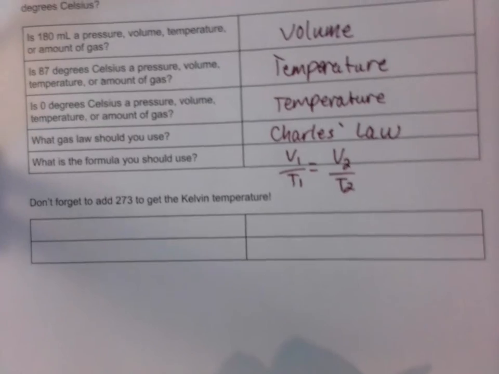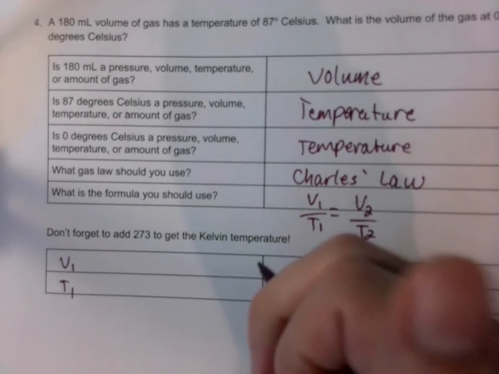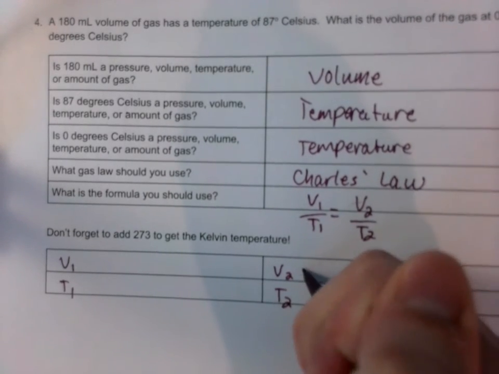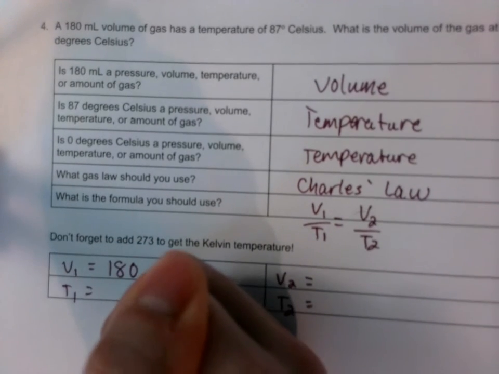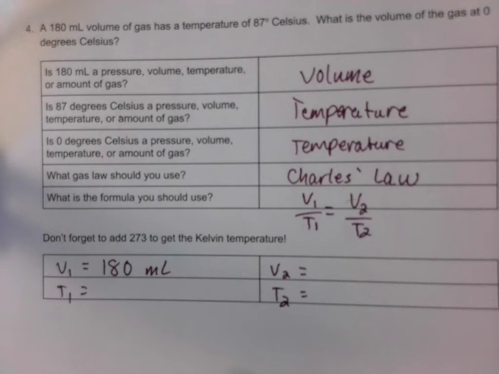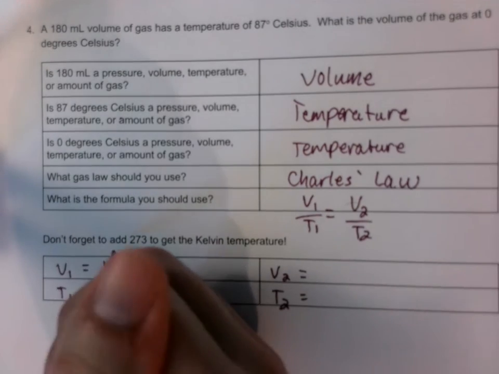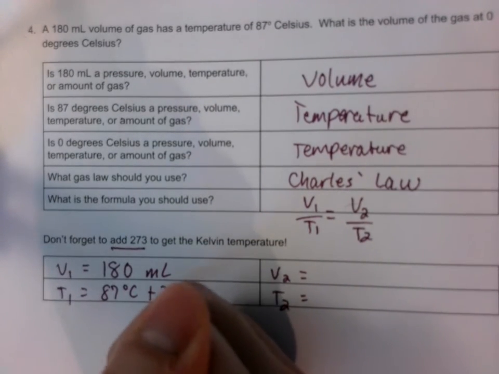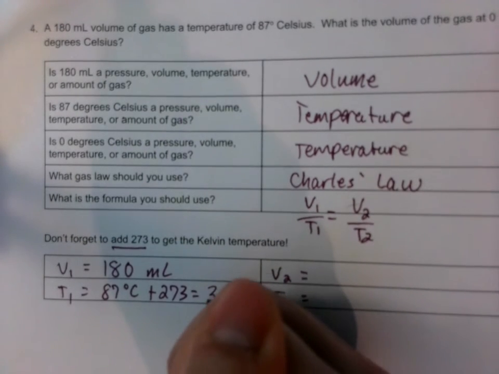Alright, so let's put these into the chart down here. So V1, T1, V2, T2. Let's see, 180 milliliters. That was the first volume that we encountered, so it's going to go here for the V1. T1 is the first temperature we came up with, 87 degrees Celsius. But don't forget, we have to add this magic number, the 273, to get the Kelvin temperature. So I'm going to add 273 to this. 87 plus 273 equals 360.